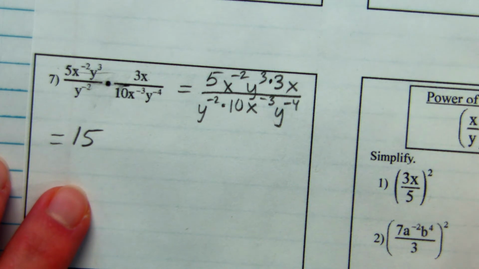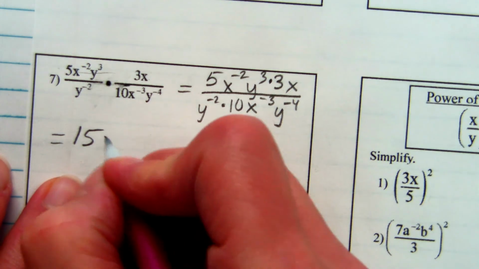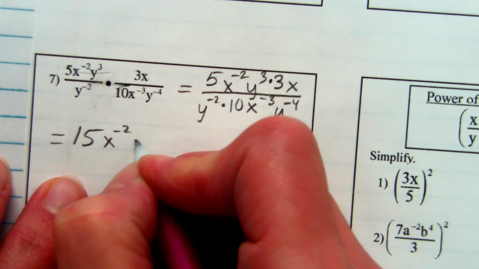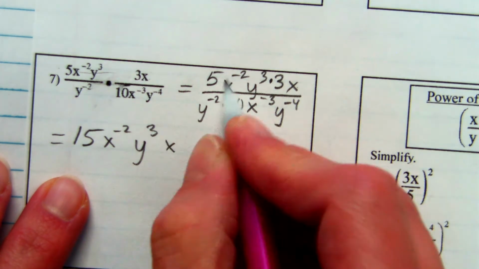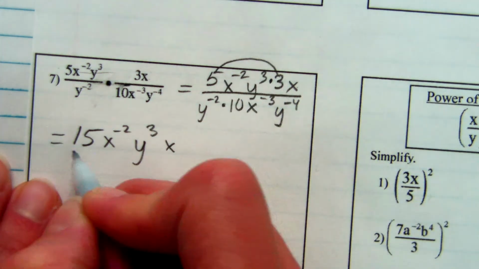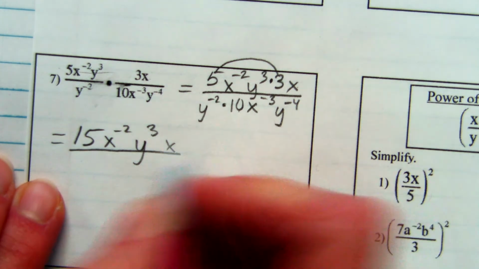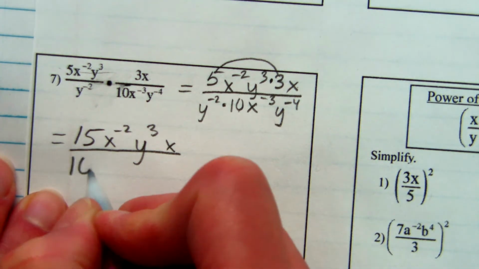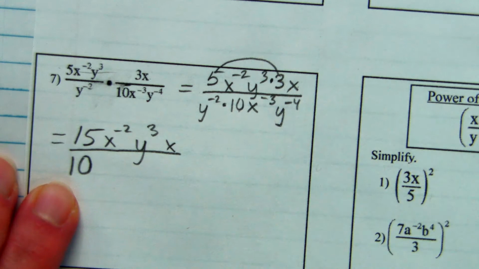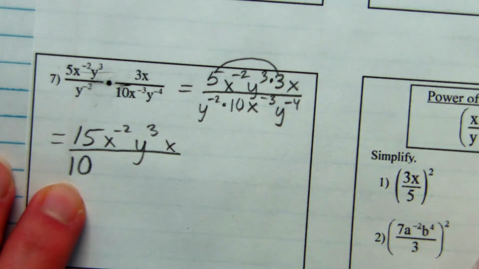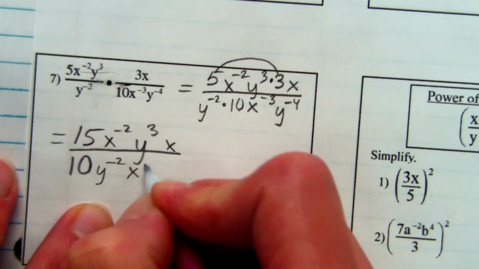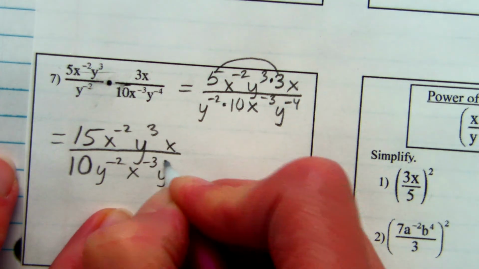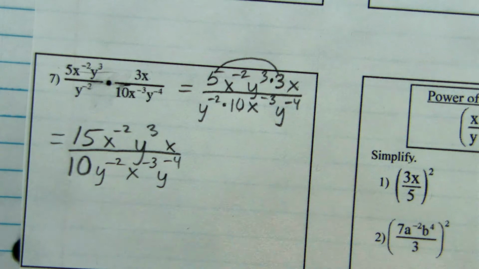And then there's lots of x's in this problem. I have x to the negative 2, y to the third, and there's another x. So I just put this 5 and 3 together. That's all I've done. In the bottom, there's just a 10 with nothing else. But I want to put those numbers, those coefficients, in the front just so they're kind of out of the way. And then I have y to the negative 2, x to the negative third, and y to the negative fourth. So fun times.